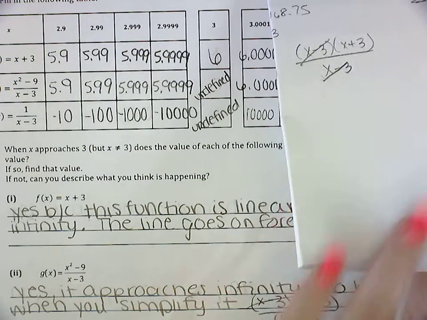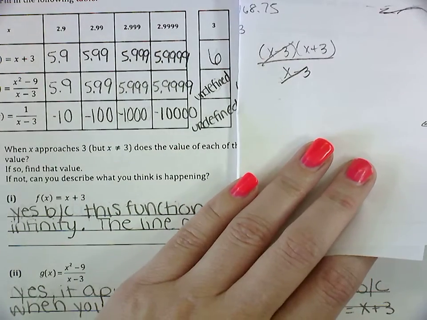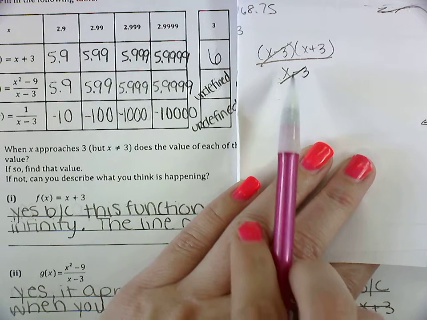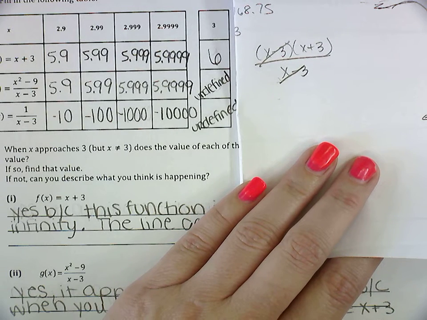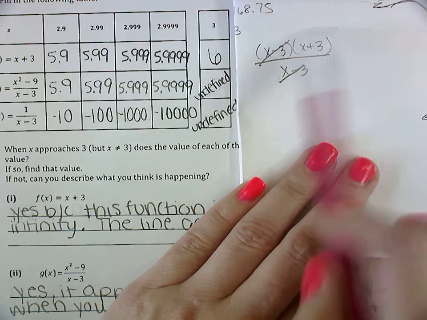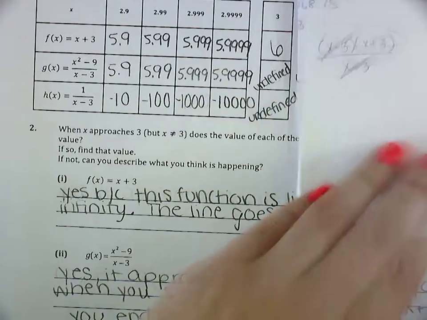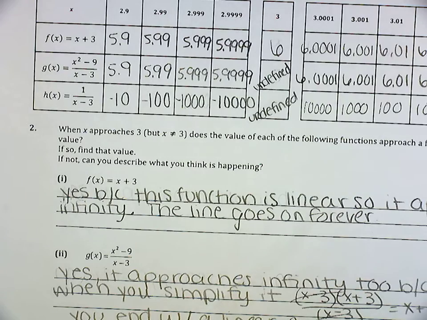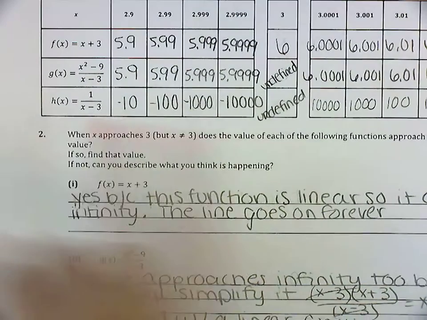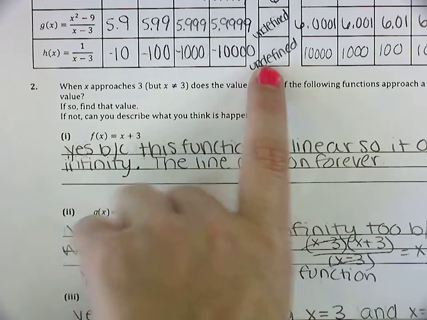Do you guys remember from Algebra 2 Honors what happens in this type of situation, like what you'd see on the graph? It is going to be a line. So it's going to be the line x plus 3. All right, we'll talk about it in a minute, and I'll let you think about it, because we're going to go over it on the Math is Fun site. So, same thing with this. 1 over x minus 3, it is going to be undefined when you have 3 there.